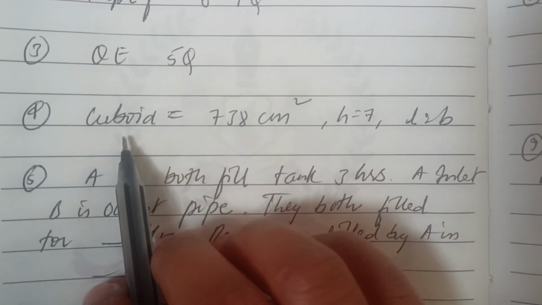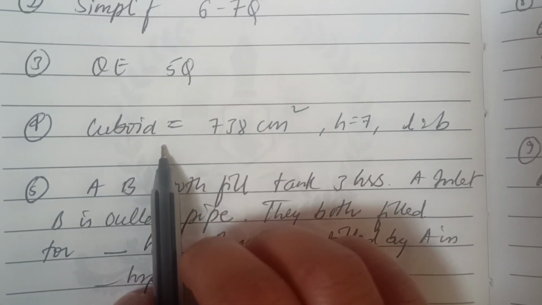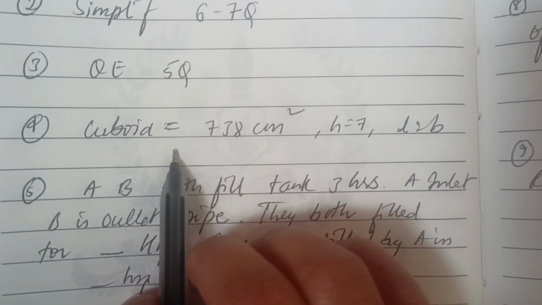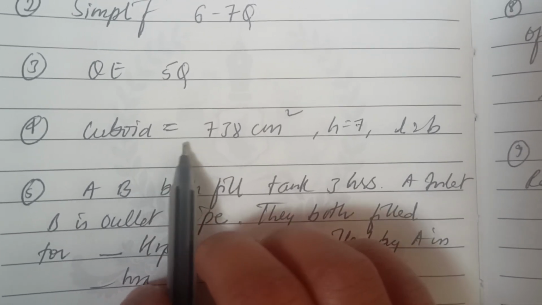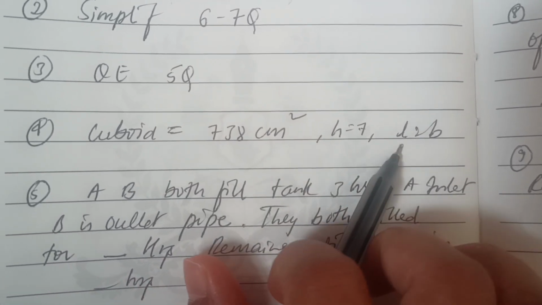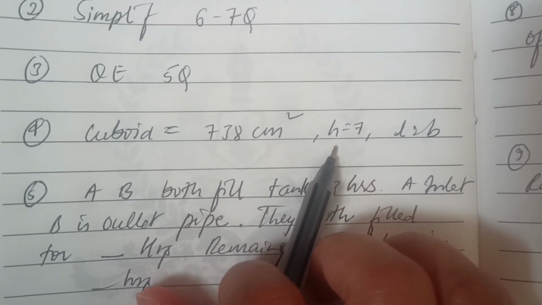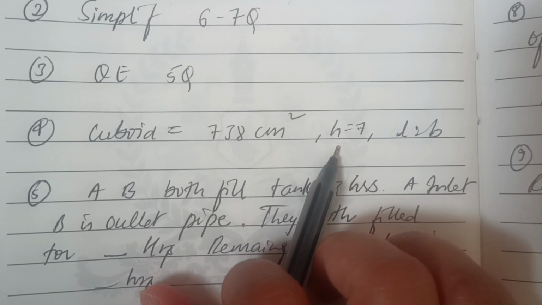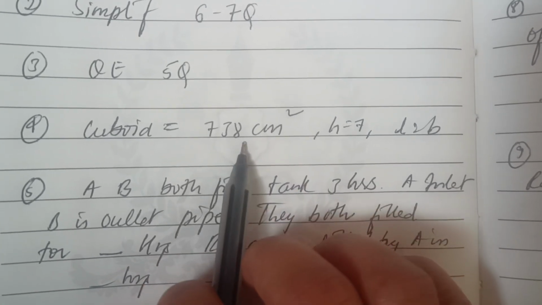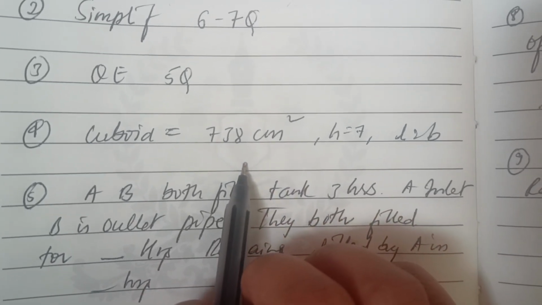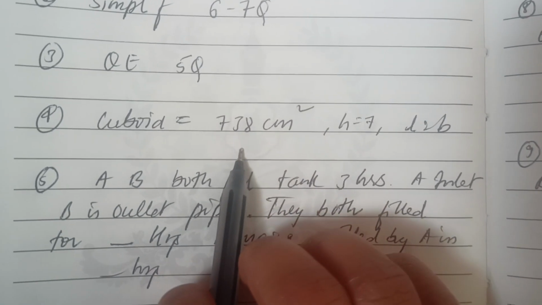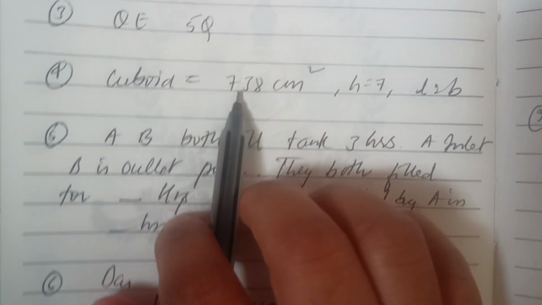Regarding the arithmetic questions, there was one cuboid. They had given the volume of the cuboid, and also the ratio between the length and the breadth of the cuboid, and they directly gave the height of that cuboid, that is 7 centimeter. From that we have to calculate the surface area of the cuboid. I got 738 centimeter square. Please comment whether this is right or wrong.